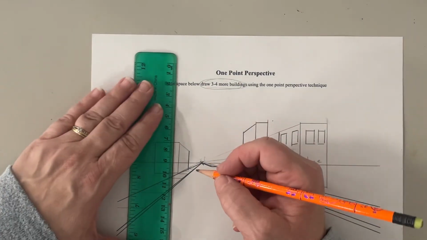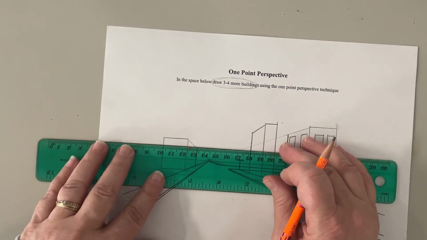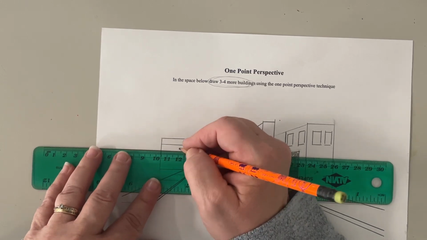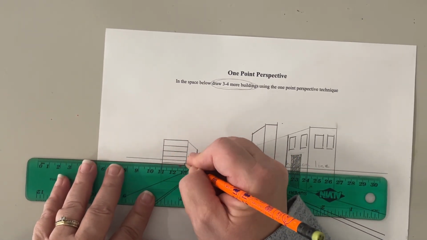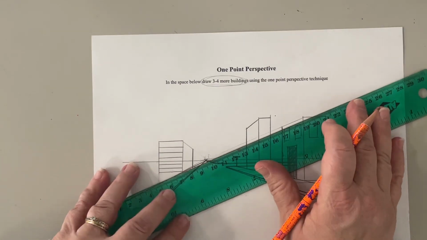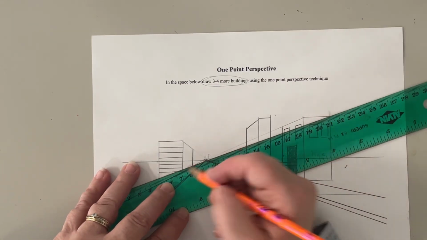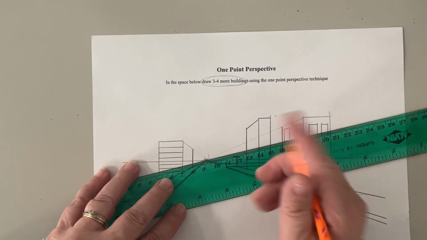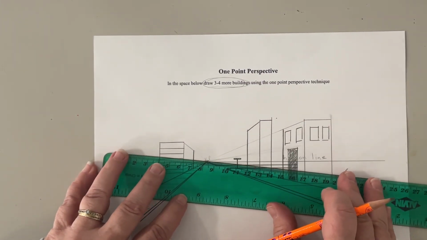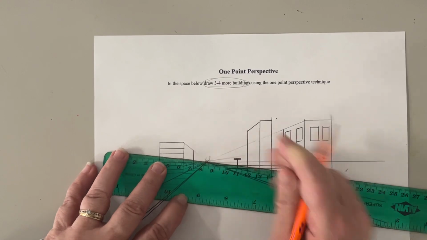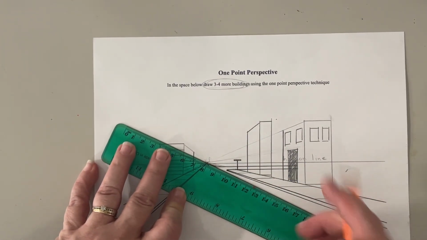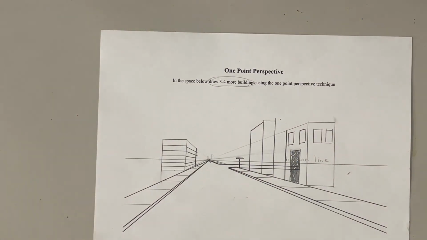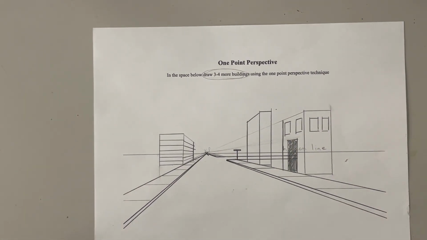So as I start to add maybe details, as I start to add different types of surface textures, I'm going to use my vanishing point only when it starts to go to the side of the building or the side of the structure that actually angles back in perspective. And I'm going to be using that vanishing point to create that illusion that the building is receding back in space and it's creating that distance or that depth. So that's what our first individual practice is going to entail, and it's basically just using that one-point perspective concept.